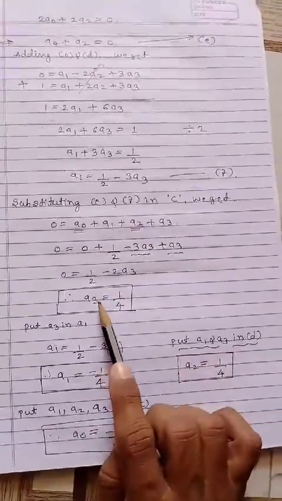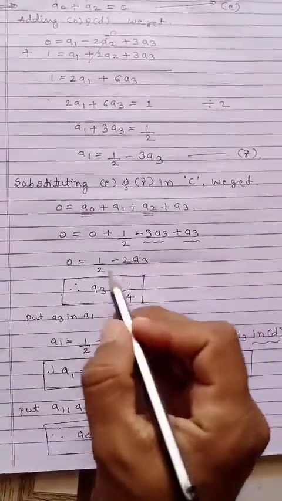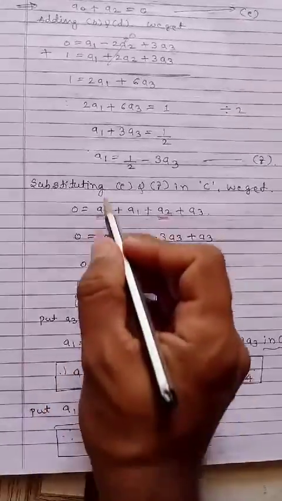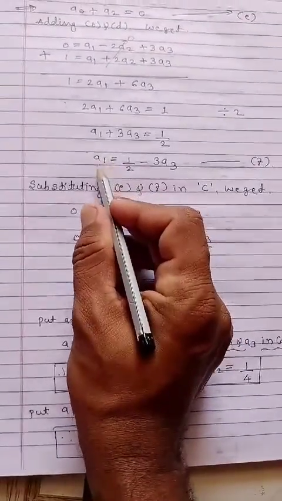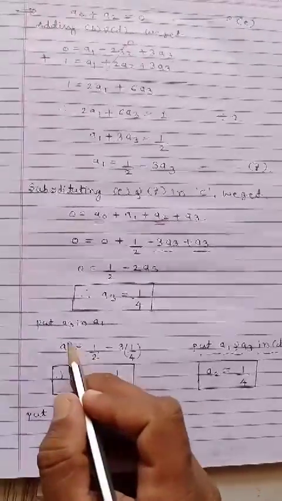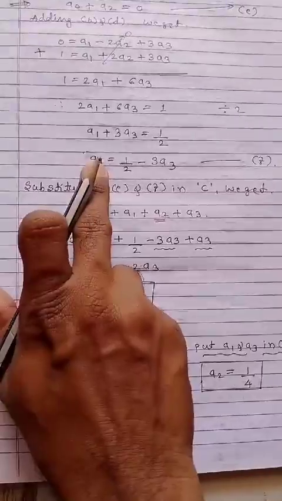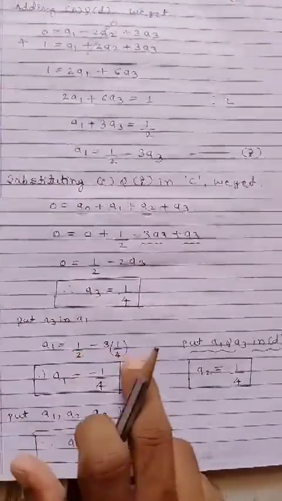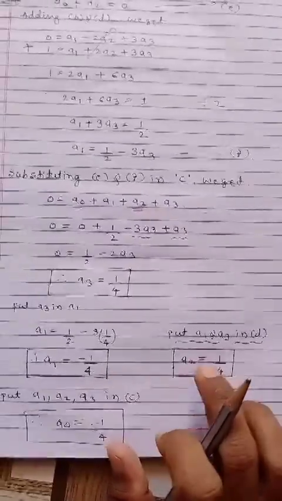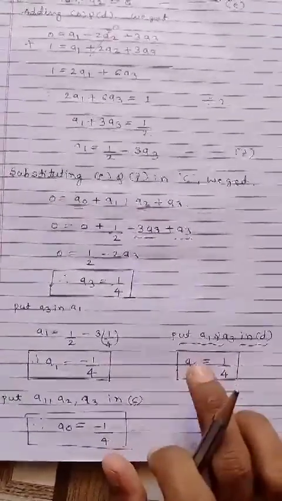Now calculate A3 equal to 1 by 4. Now put this A3 value in A1, and you will get the value of A1. Now we have two unknowns, A3 as well as A1. So put A3 and A1 in equation D, and we get the value of A2. Now we have three unknowns, A3, A2 and A1.